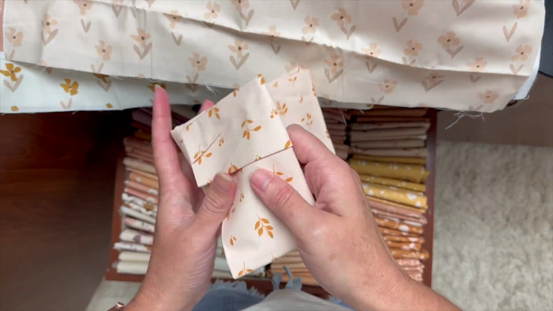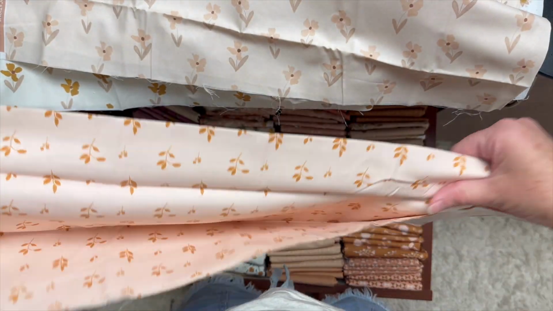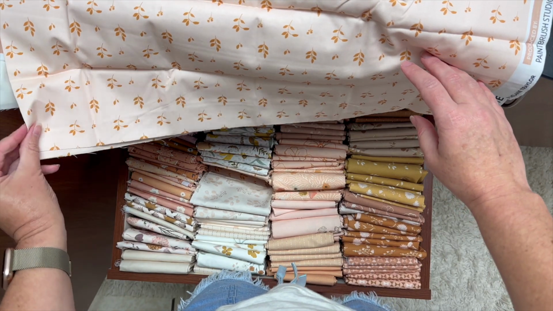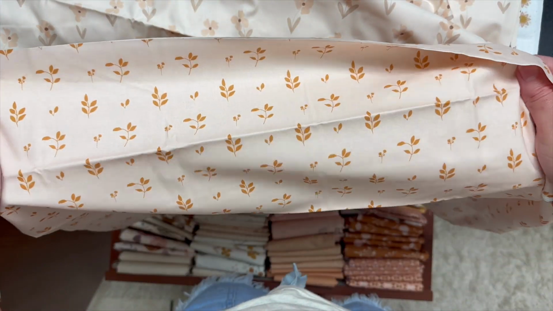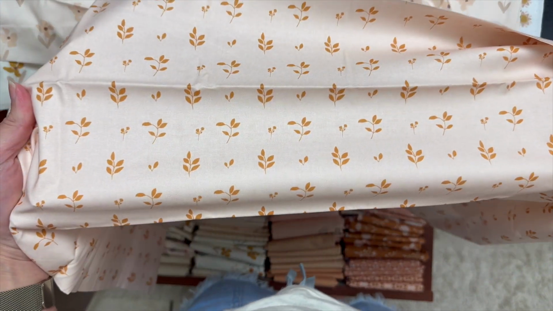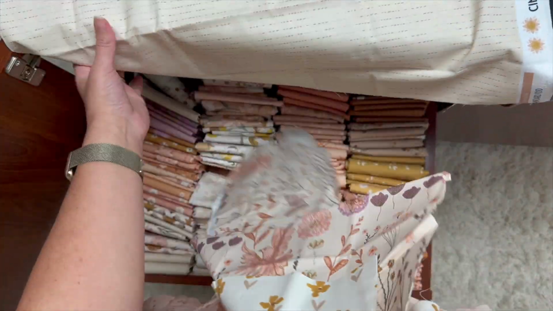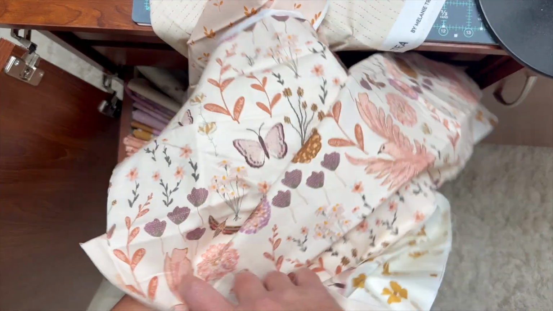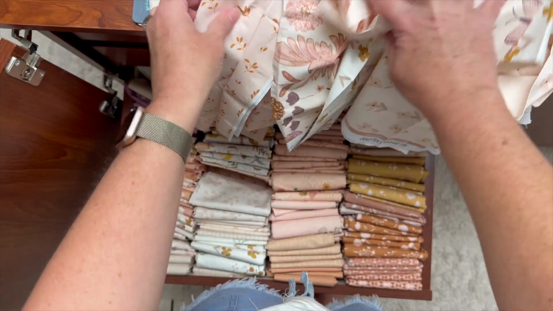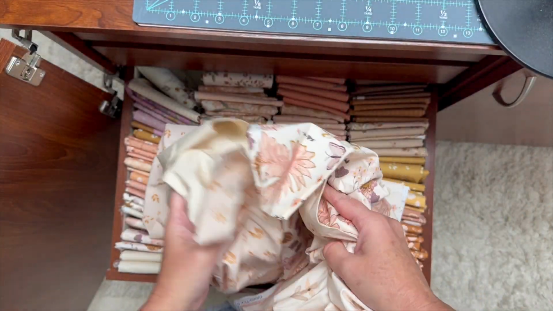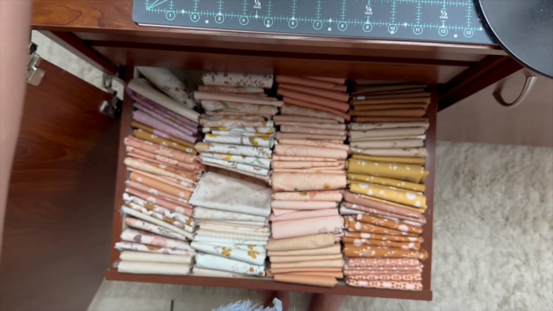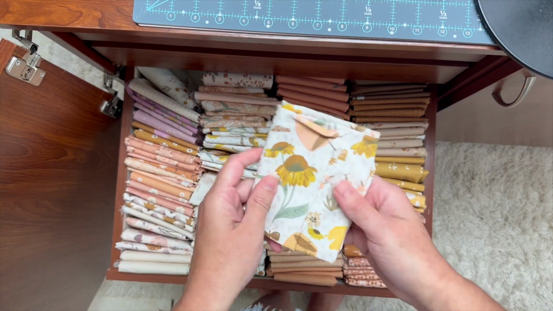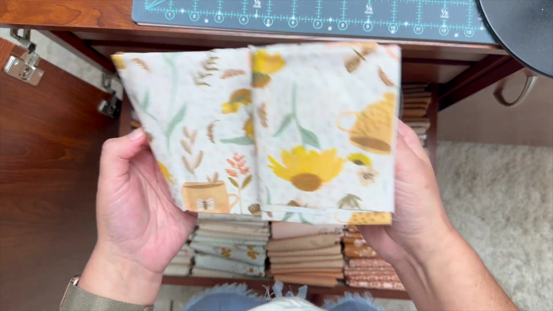All right, this one, another low volume. This one would be another middle, so it's just kind of middle of the road type of low volume. If this is light, if this is whispery, and this is middle, then this would be busy. So you kind of get the difference, right? Something like this would be definitely busy.